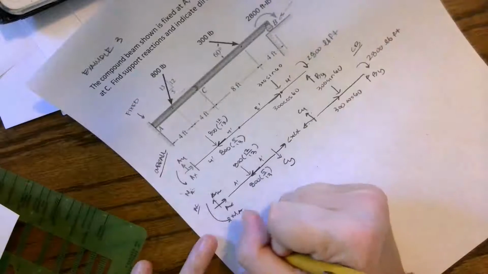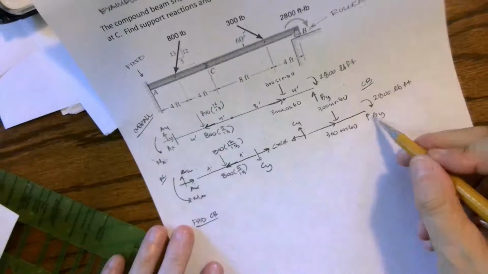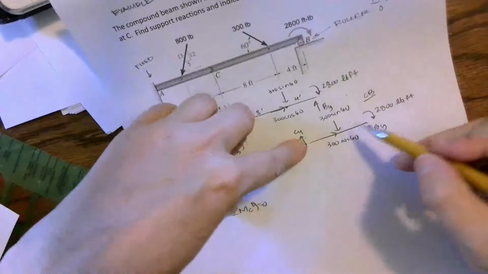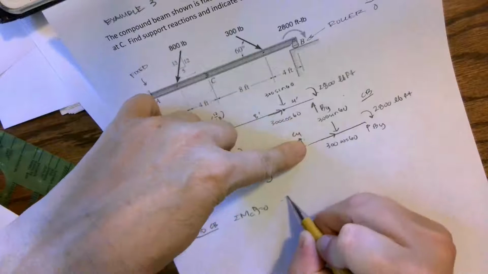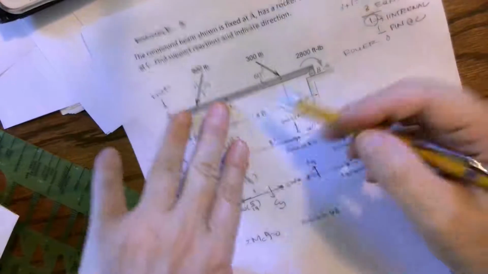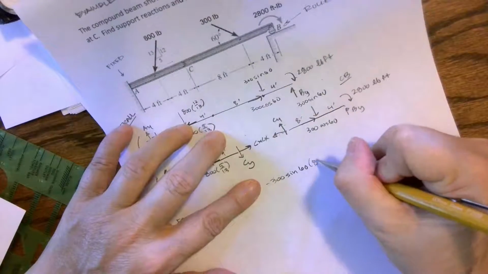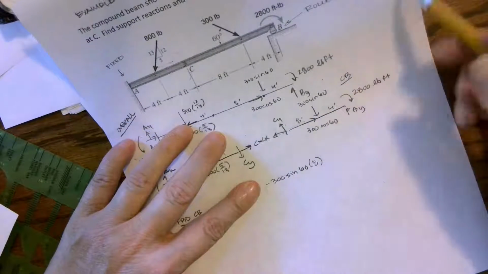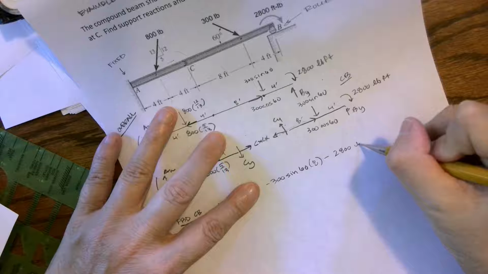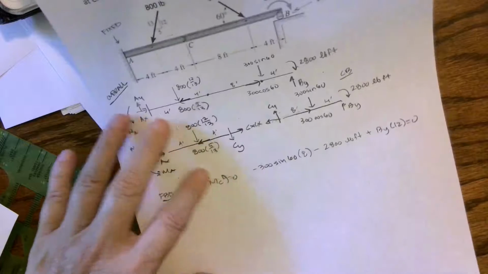So I'm going to start with my free body diagram of C to B. And I need this reaction. So I'm going to start with summing the moments about C equals 0. And when I do that, I get negative 300 sine 60, and let's look, this is 8 feet and 4 feet, so times 8. The x component goes straight through because we're assuming it at the centroid, minus 2,800 pound-feet plus BY times 12 equals 0.